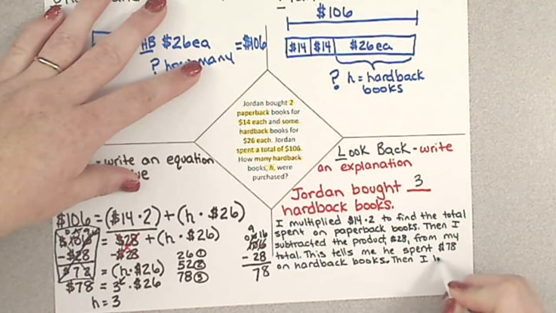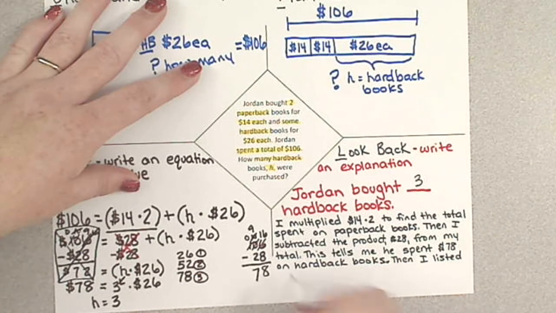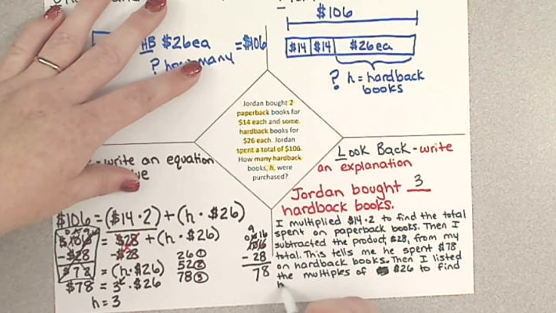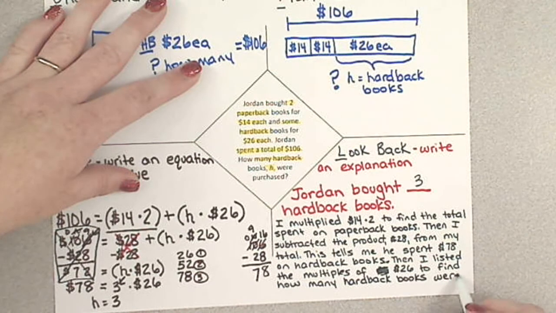Then I listed the multiples of 26 to find how many hardback books were bought.